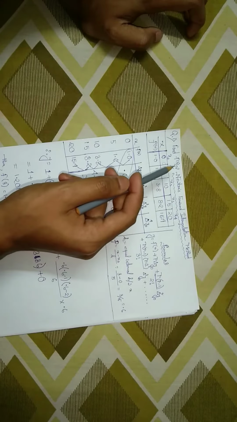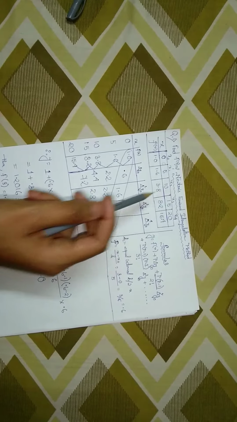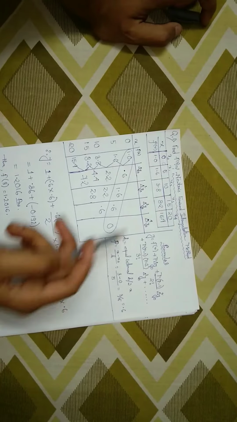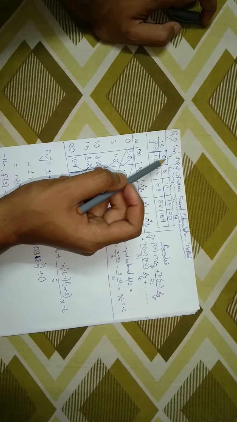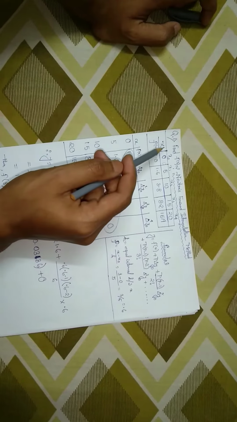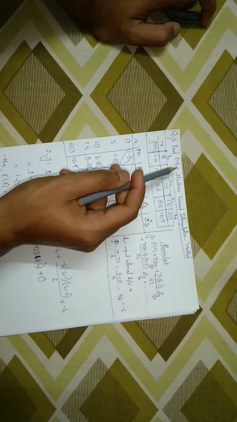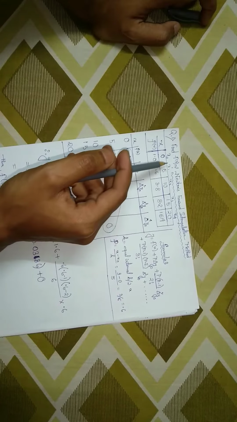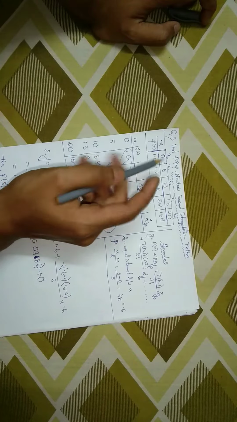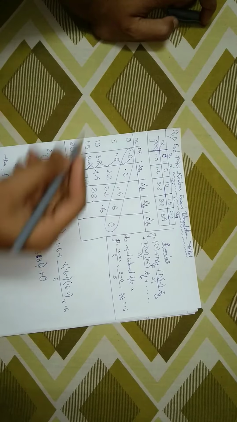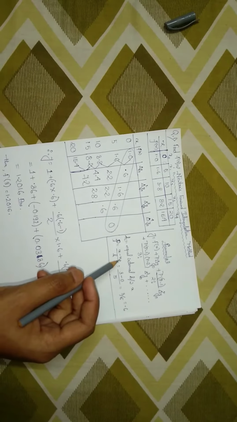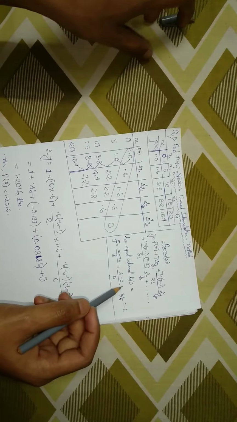We cannot say 2, because the value 2 is not given in the table. You can see that the values of x are 0, 5, 10, 15, 20. So the value before 3 is 0, from the given table. So here the value of x0 is 0.